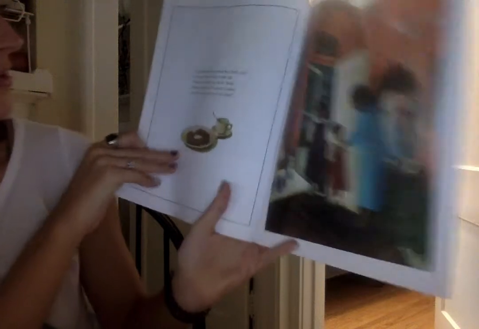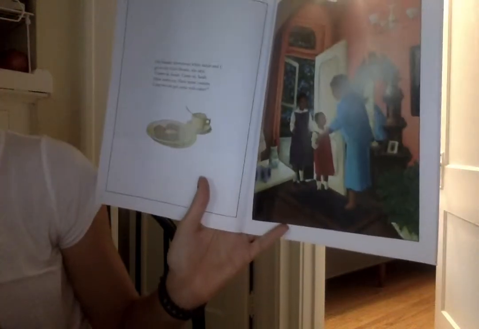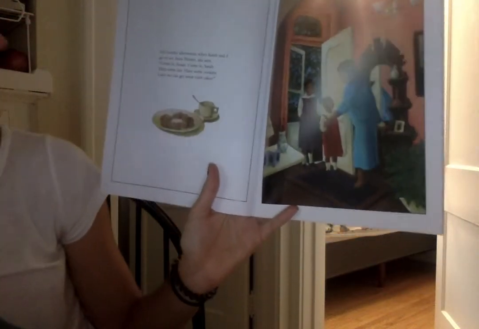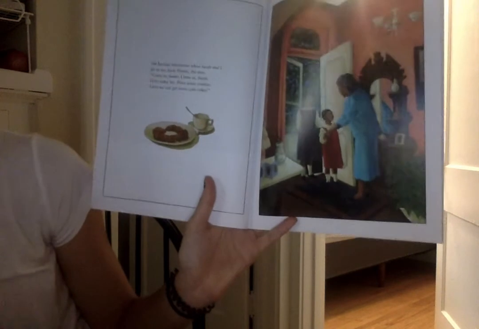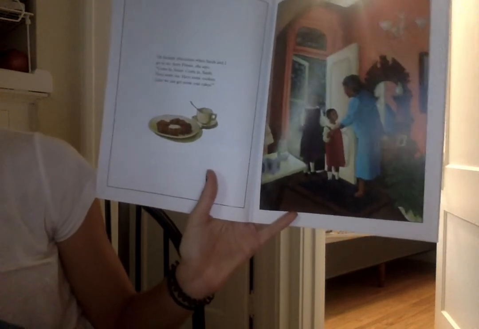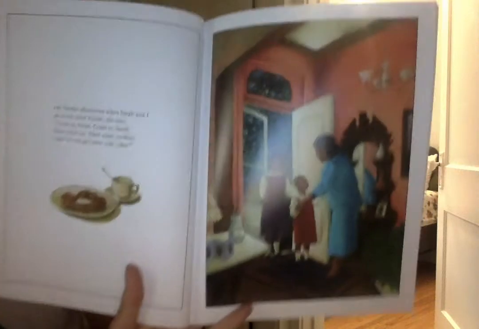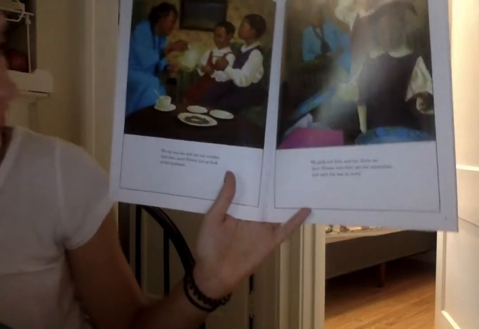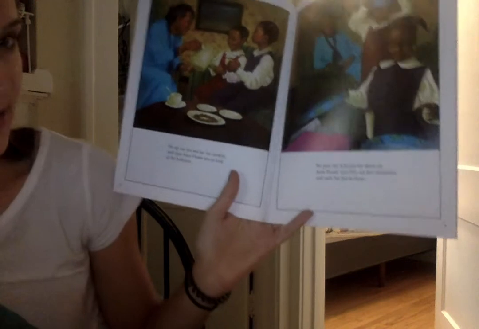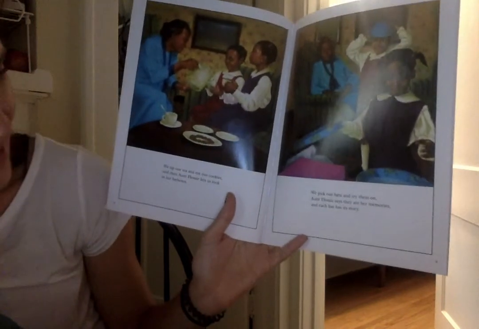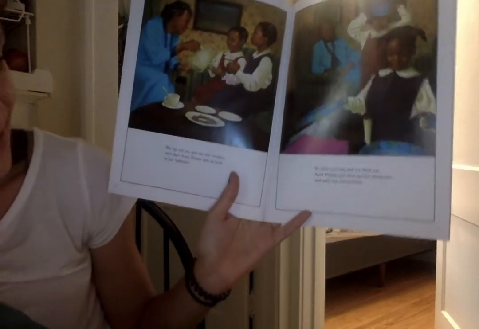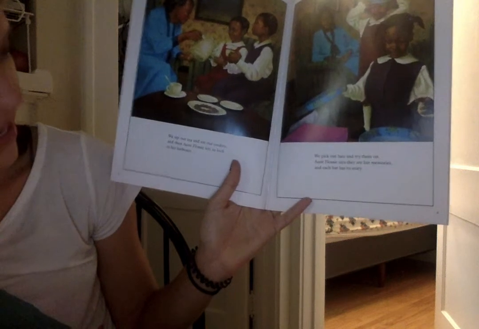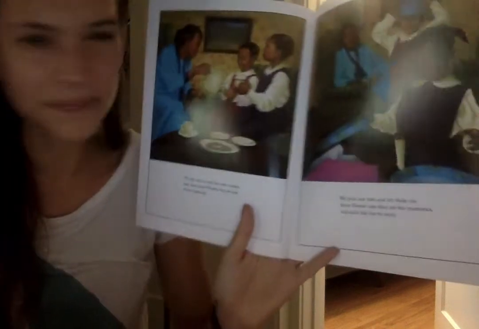On Sunday afternoons, when Sarah and I go to see Aunt Flossie, she says, "Come in, Susan. Come in, Sarah. Have some tea. Have some cookies. Later, we can get some crab cakes." We sip our tea and eat our cookies, and then Aunt Flossie lets us look in her hat boxes. We pick out hats and try them on. Aunt Flossie says they are her memories, and each hat has a story.